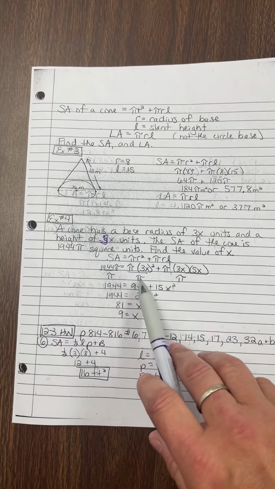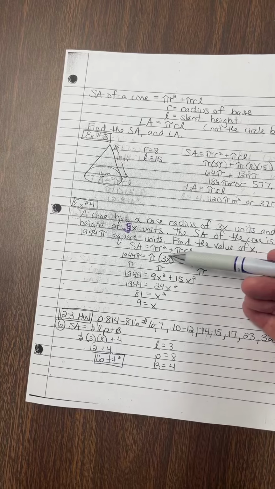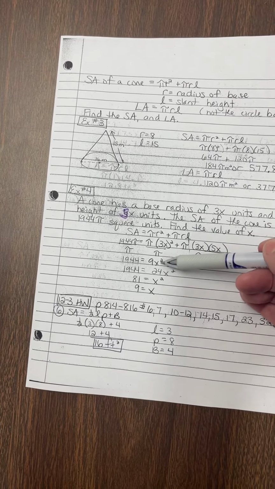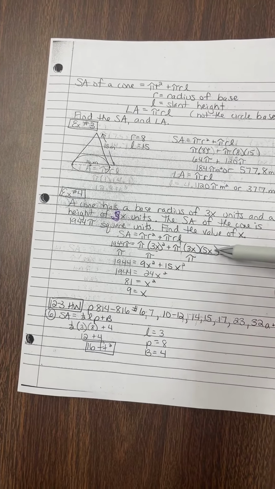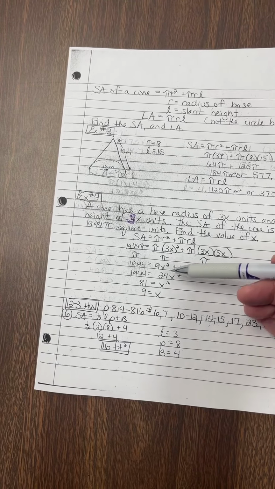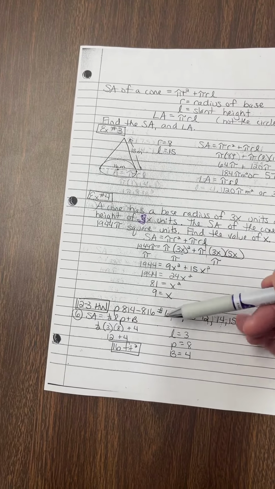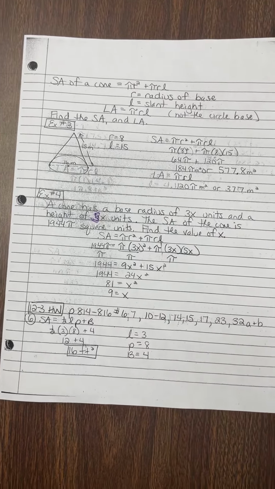First thing I did was divide all my terms by pi to get that out of there. I also squared. 3x squared becomes 9x squared. 3x times 5x gives me 15x squared. I added these two terms to get 24x squared. Divided by 24 and then square rooted 81 to get 9.